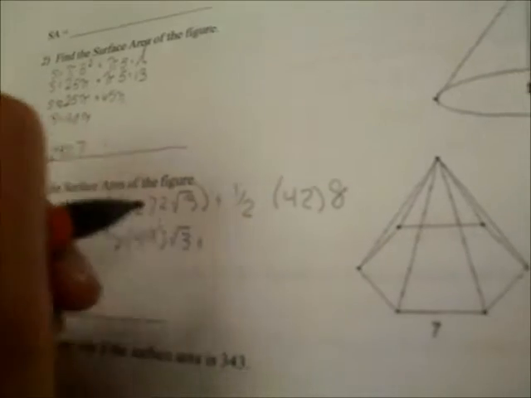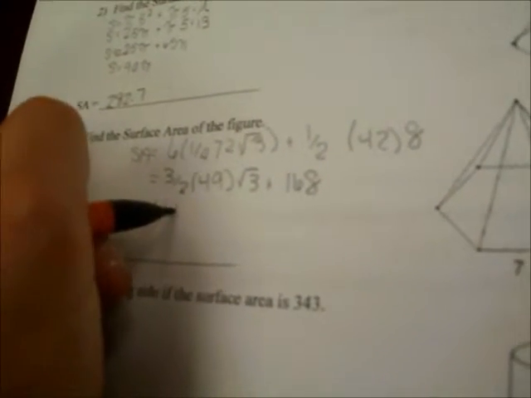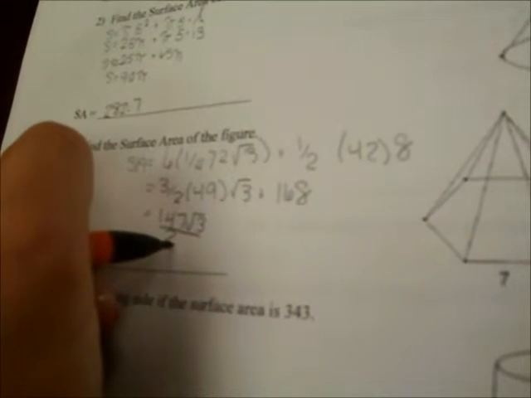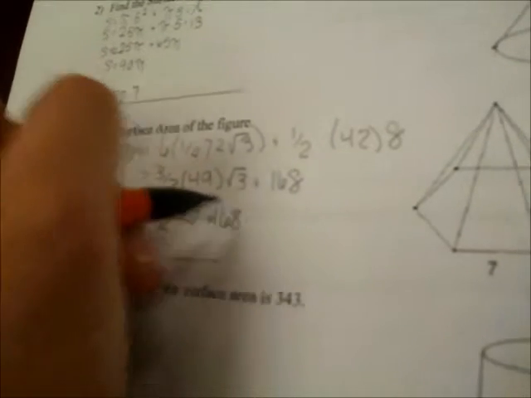And then on the other side of that, we add 1/2 base times height. And so we get 42 times 8, and then 1/2 of that would be 168. And so our final answer would be 295.3.